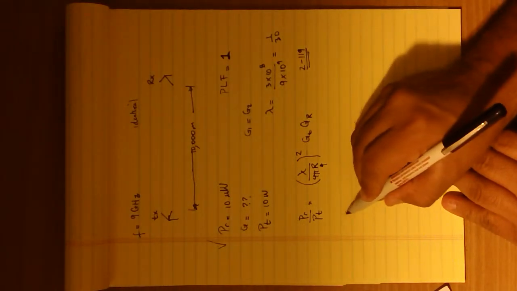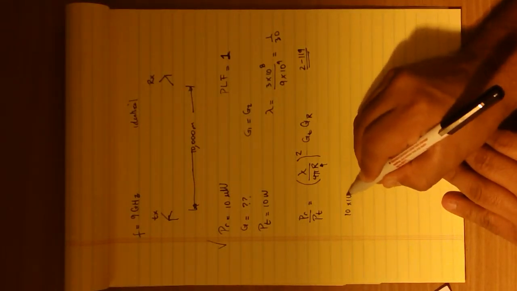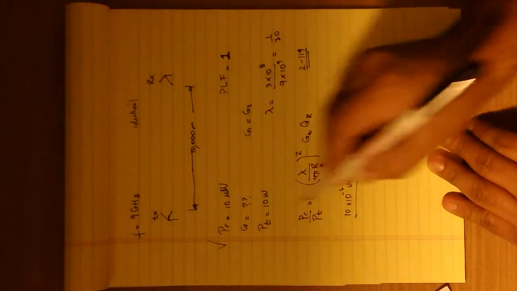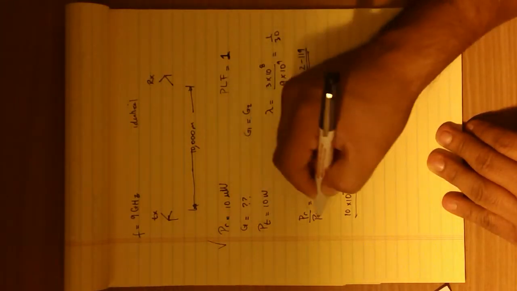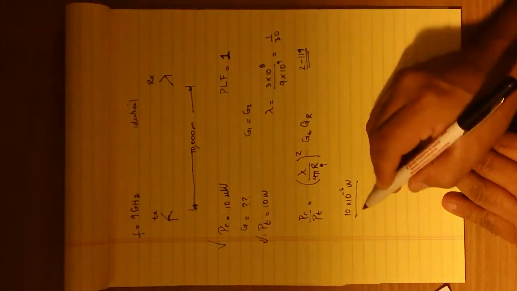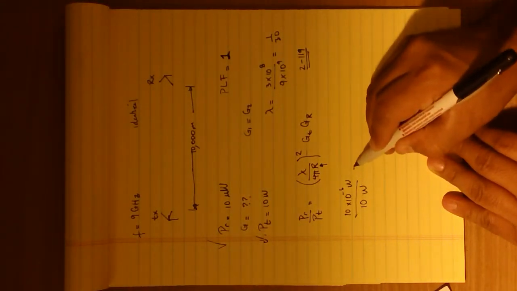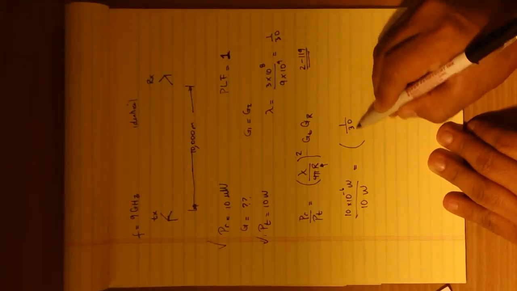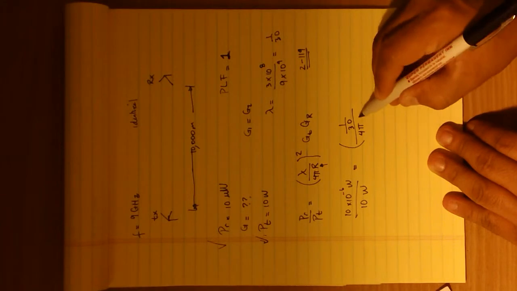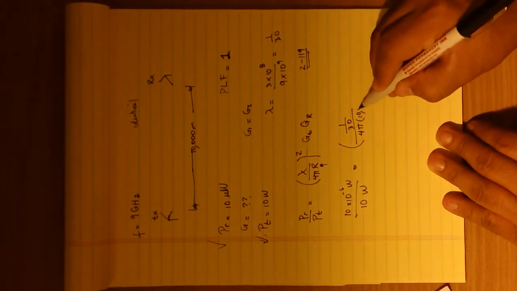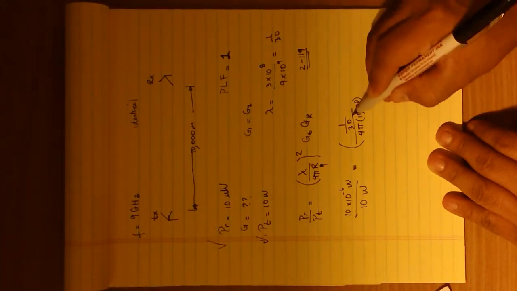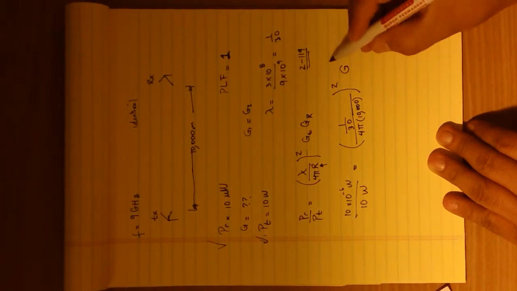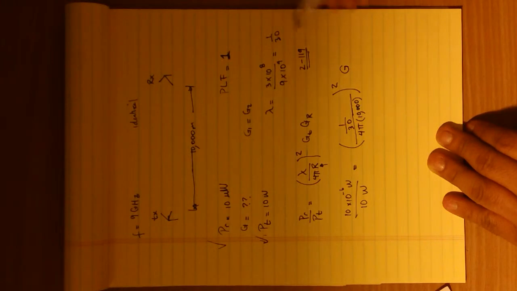10 times 10 to the minus 6 watts, divided by the power transmitted, which is 10 watts, equals the wavelength 1/30 over 4 pi and the distance, which is 10,000 meters, squared, and what we want to find is the gain of each antenna.